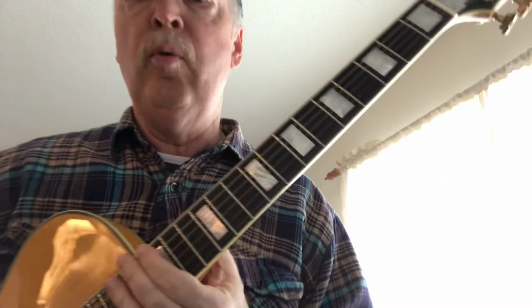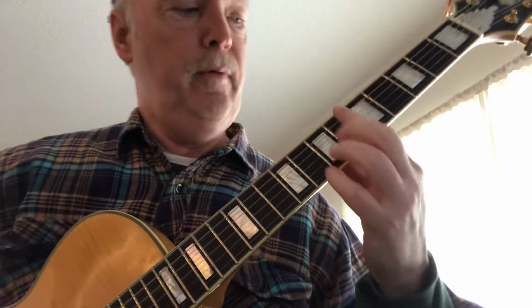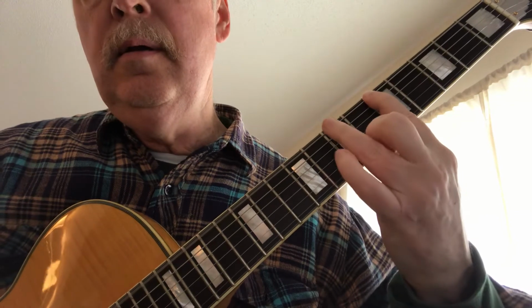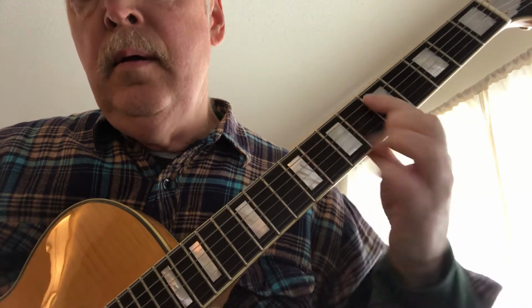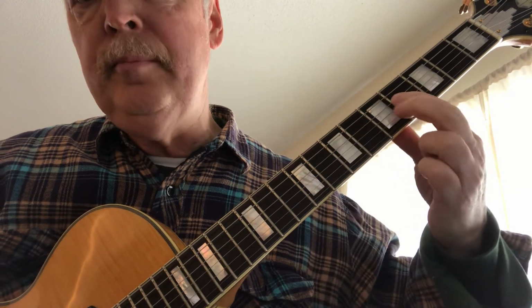So let's just review one more time. This is the A Dorian mode. This is not a lick based on the A Dorian mode. It's not a solo based on it. This is just the straight A Dorian mode. These are the notes that are in the A Dorian. So we've got... Now we go to the fourth string. We move down a fret.